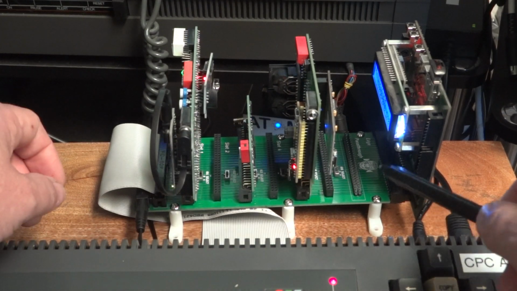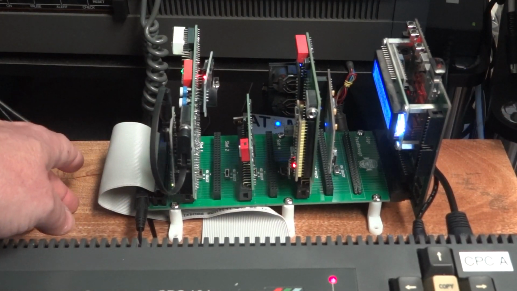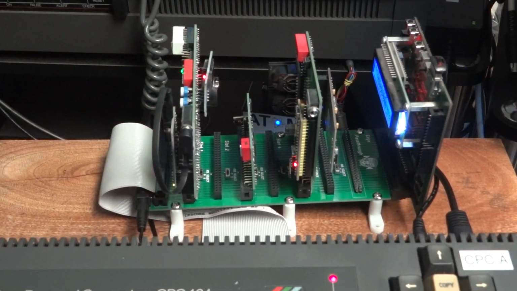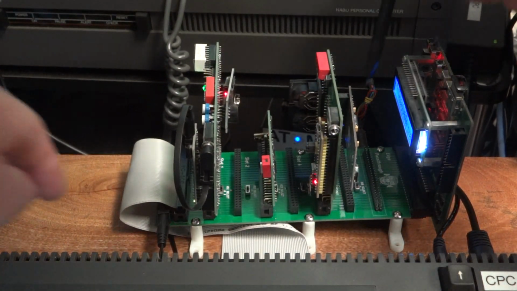And even while it's running, you can simply turn off the I/O request line. Of course, the CPC doesn't mind, it just continues playing. And let's turn it back on.